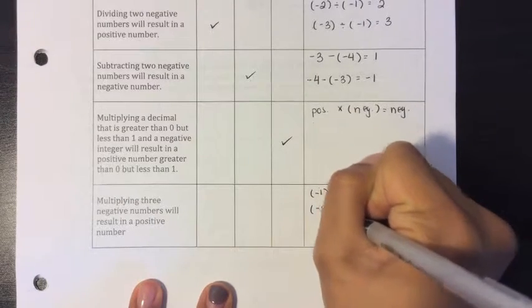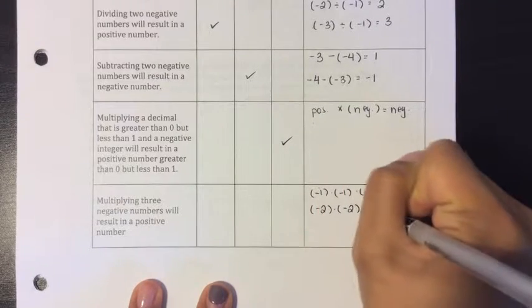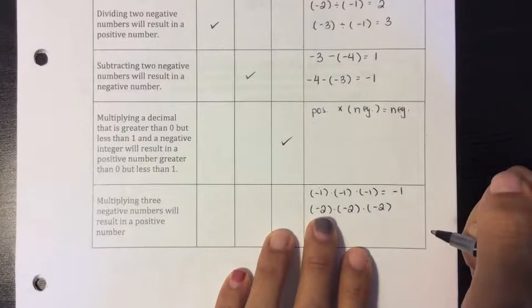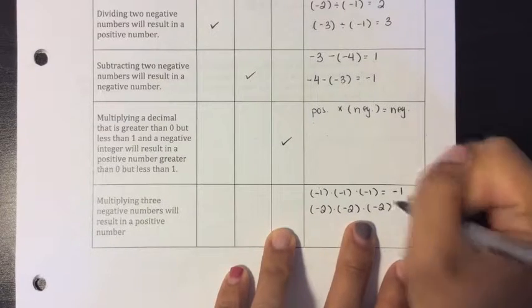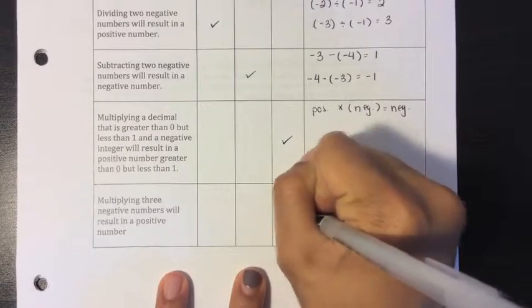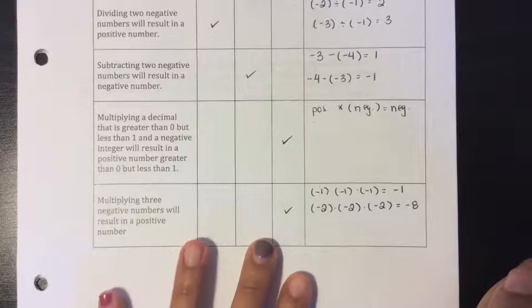Or -2 times -2 times -2. These two right here will give you a +4. +4 times a -2 is going to get you a -8. So that means this is never true.